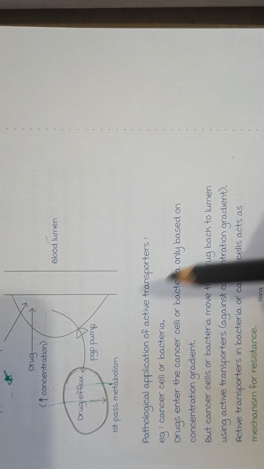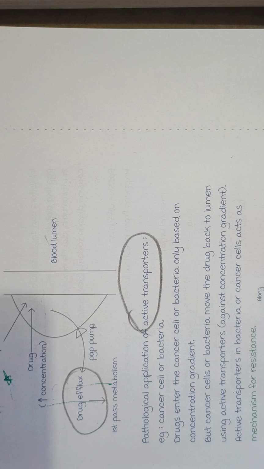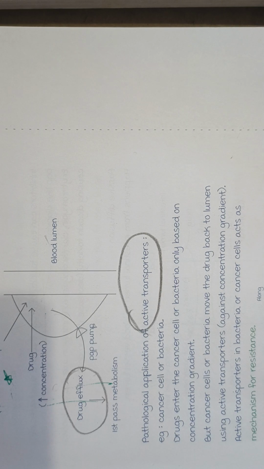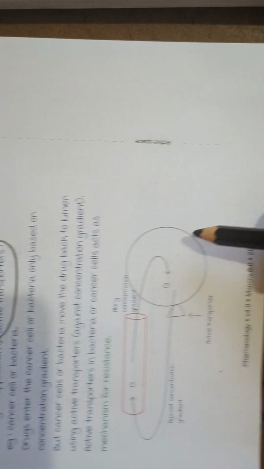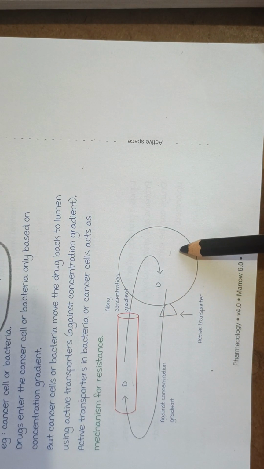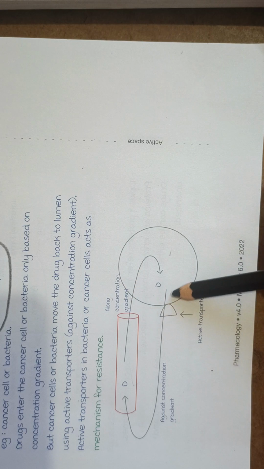So if you observe carefully, what is this? The pathological application of active transport, right? What happens in the cancer cells or bacteria? The drug enters into the cancer cell. Say this is the cancer cell, or the bacterial cell.